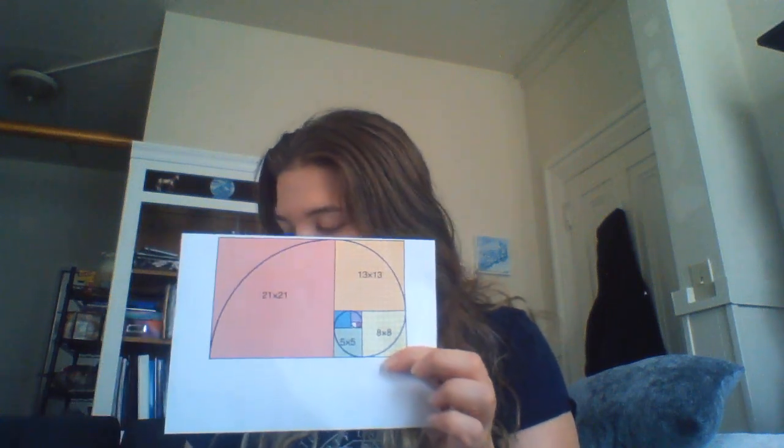So it's making what they call this sort of spiral pattern. And after 21 by 21, it gets big super fast because the next number is 13 and 21, which is 34. So 34 by 34 would be huge and would go off my paper, okay?